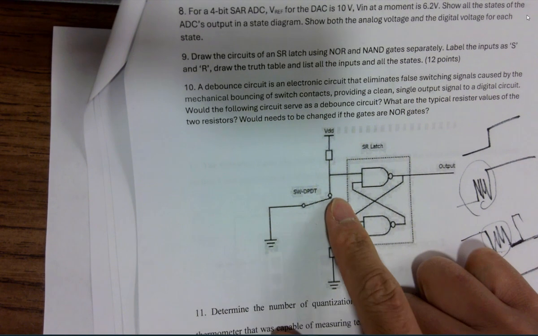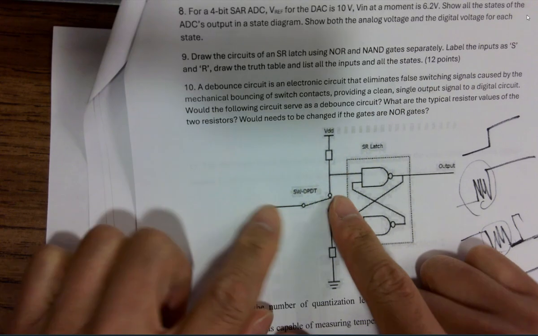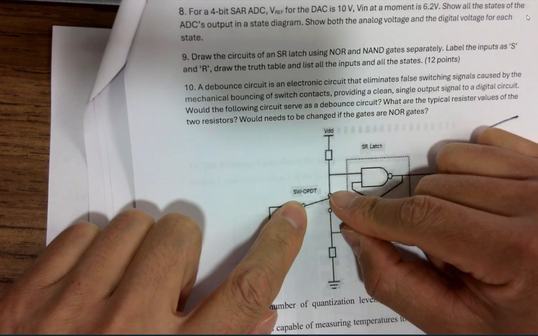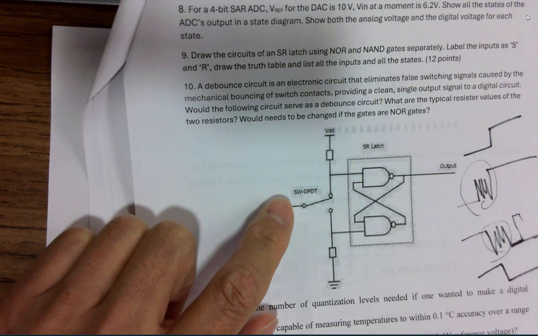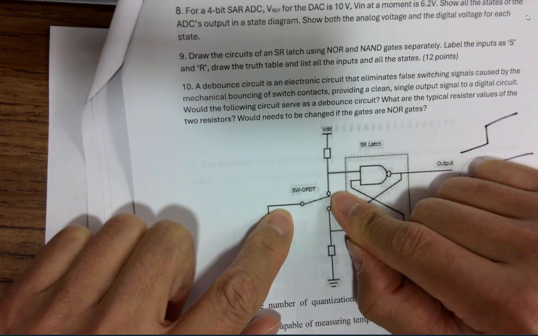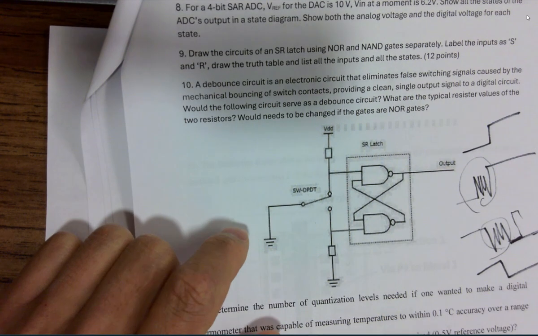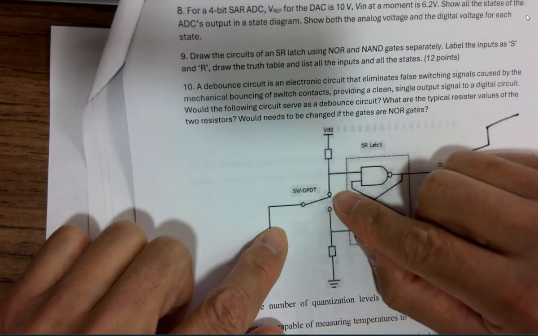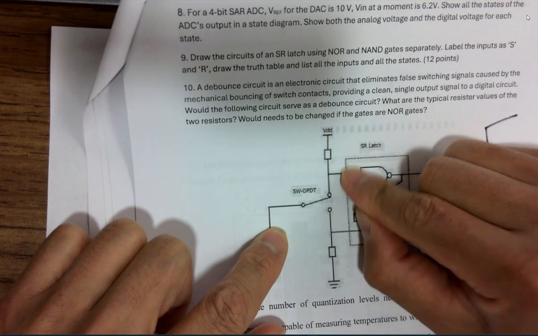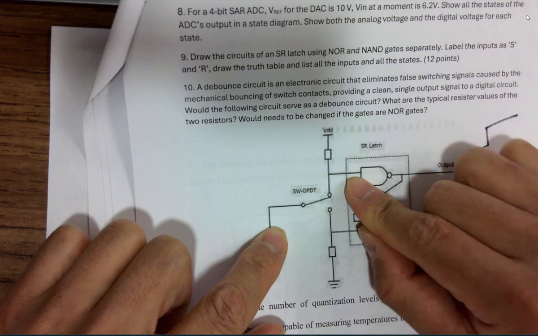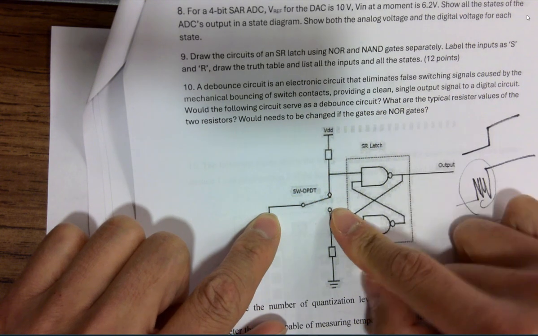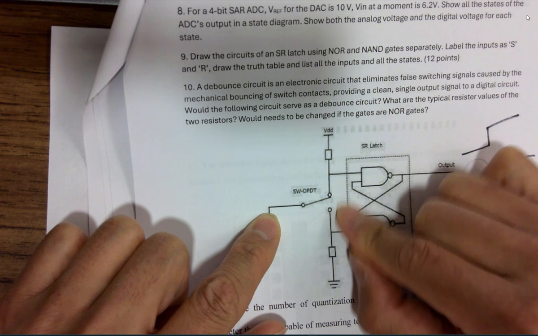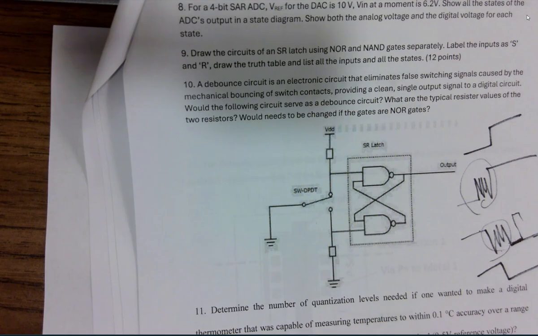However, this switch is not ideal. Whenever you switch it to here, it bounces back and forth. It's like touching and not touching for several microseconds. That's a mechanical feature of the metal. It's going to do it. So there will be a 1 0 1 0 like this. And then it reaches this point, and there will be bouncing as well before it makes a solid contact.